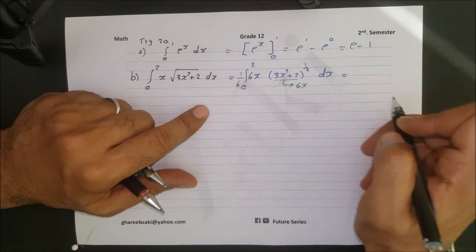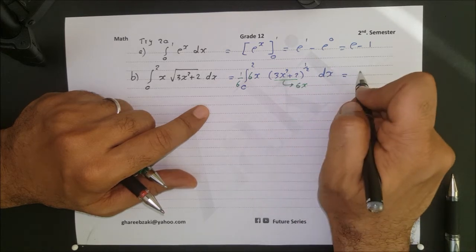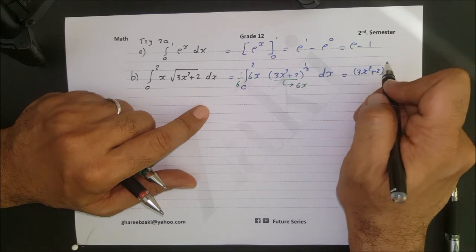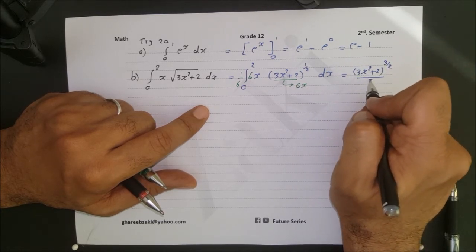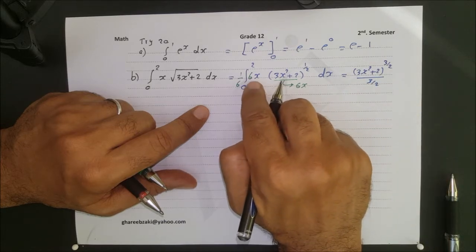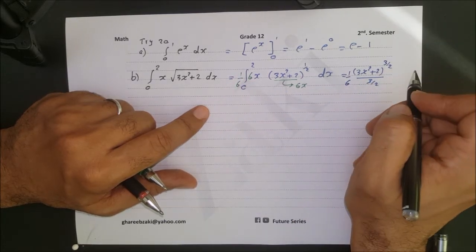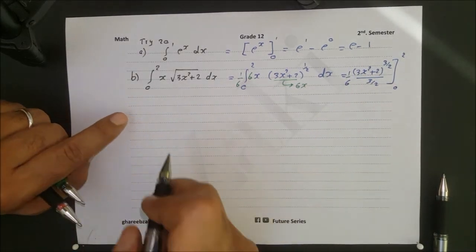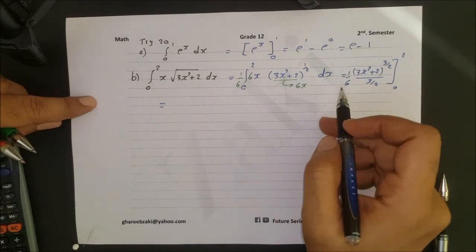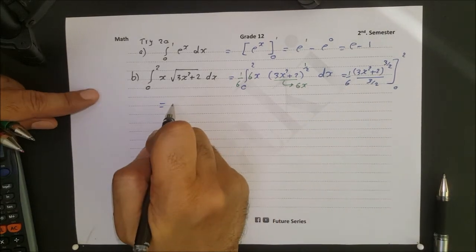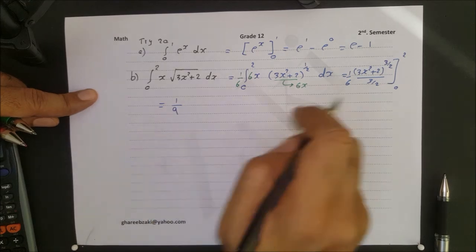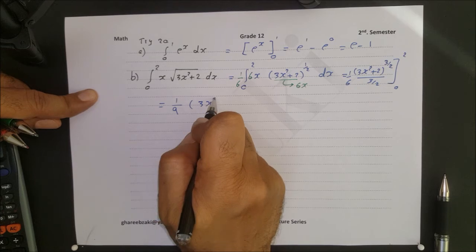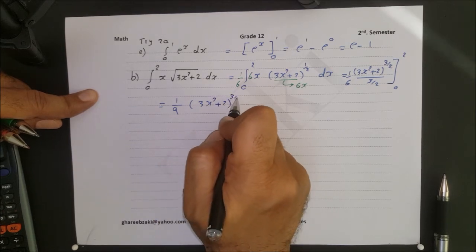So the answer is, this is the main function, (3x squared plus 2) to the power half plus 1, 1 and a half, 3 over 2, and divided by 3 over 2. Don't write 6x, write 1 over 6. Don't write plus c. We put the limit, it's from 0 to 2. Simplify first. In simplest form, it's 1 over 9, and then (3x squared plus 2) to the power 3 over 2.